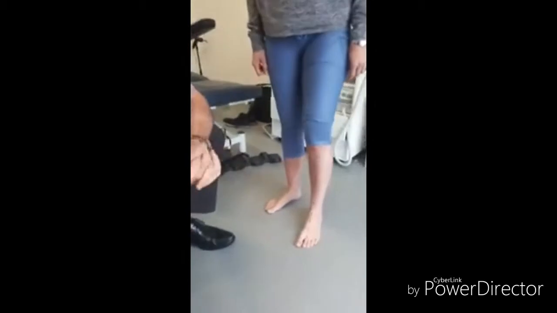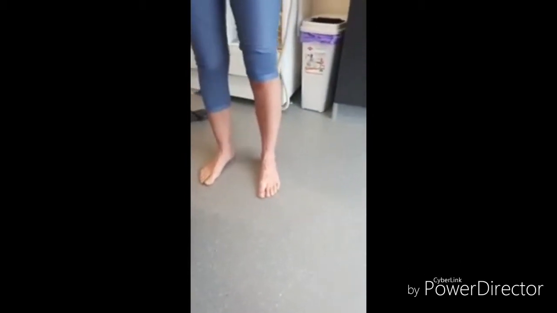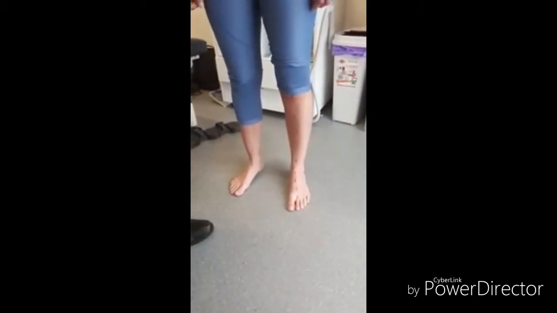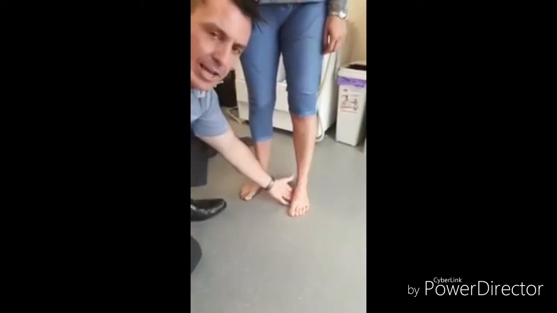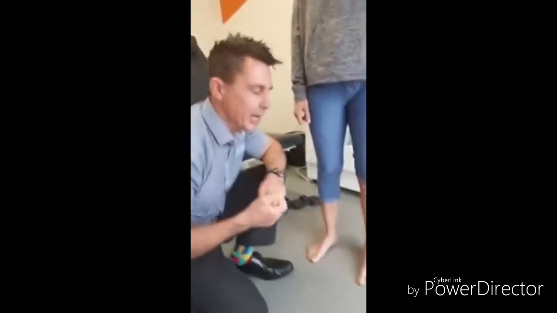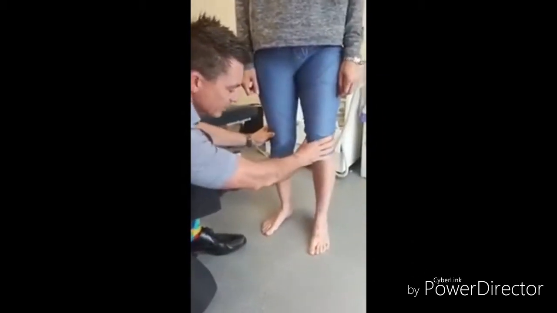Rachel's got a pretty classic example of what we call a functional flat foot. This is where, when we're in a neutral position, there's actually a pretty good arch here and everything functions okay. But when she's in her relaxed position, the arch becomes quite low and it becomes a flat foot.